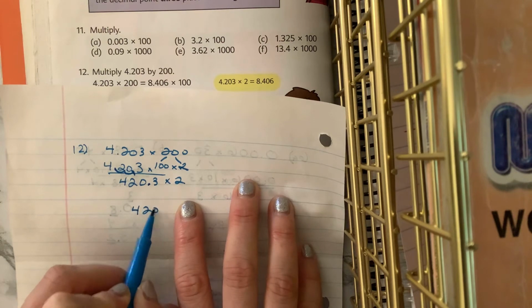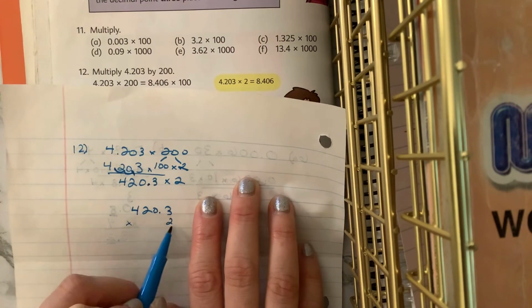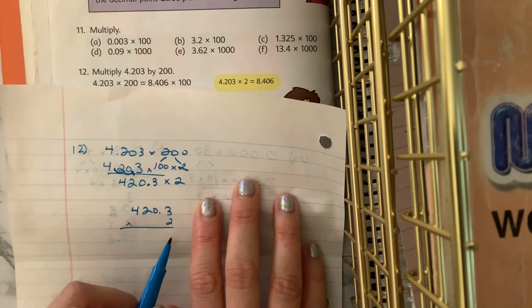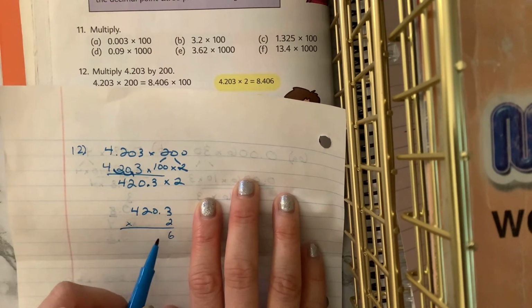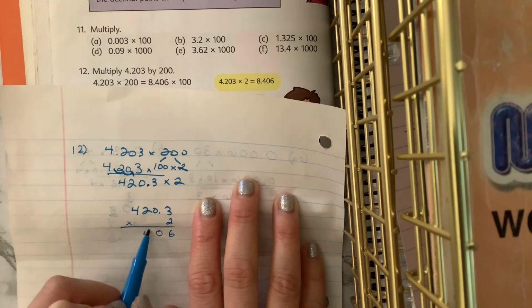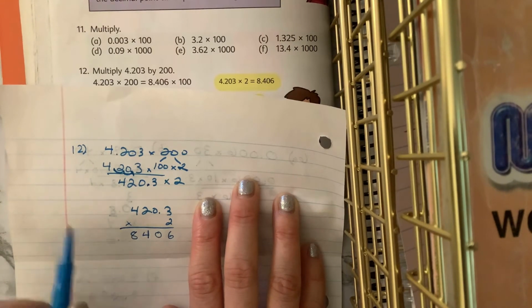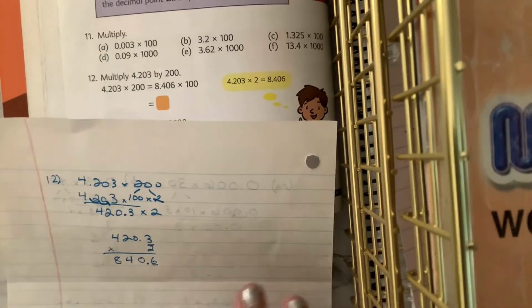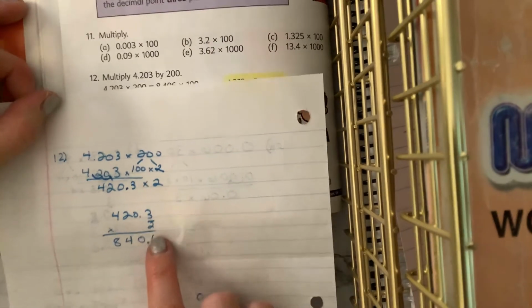Again, that might be one that you can do in your head, which is great. And if not, we can do it vertically as well, which is also great. So now we just do our multiplication. 3 times 2 is 6. 2 times 0 is 0. 2 times 2 is 4. 2 times 4 is 8. And then we check. We have one decimal place in our problem, so we should have one decimal place in our answer.